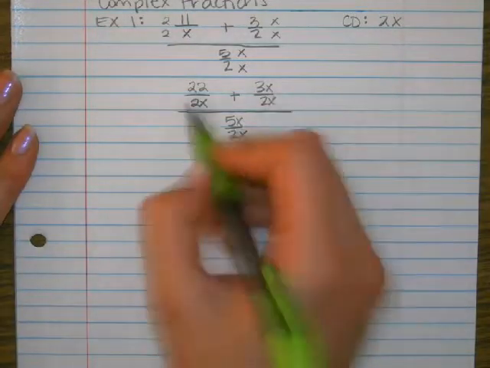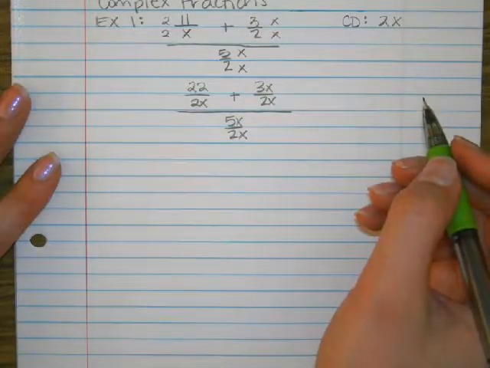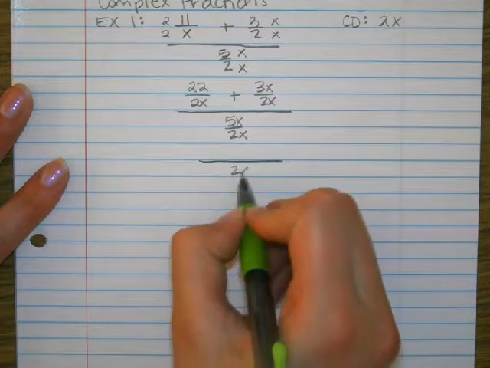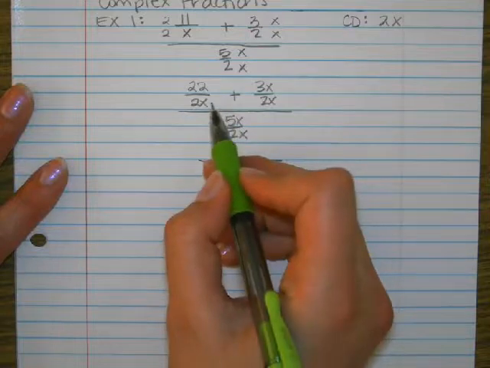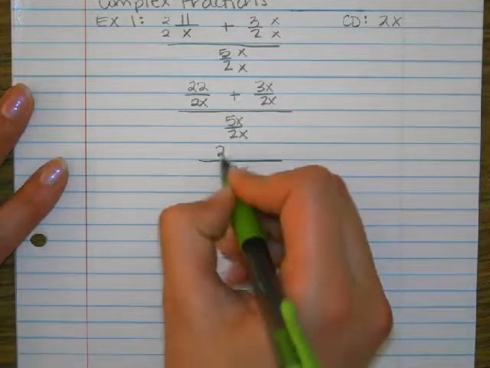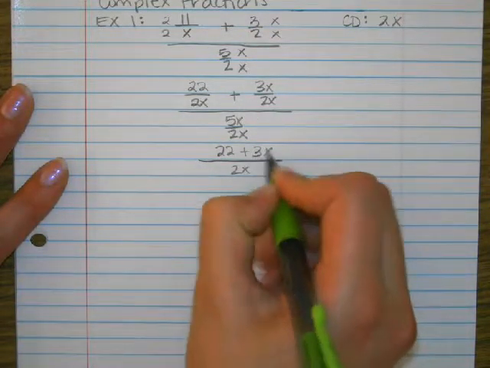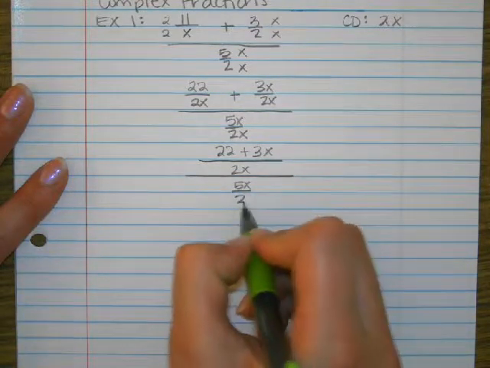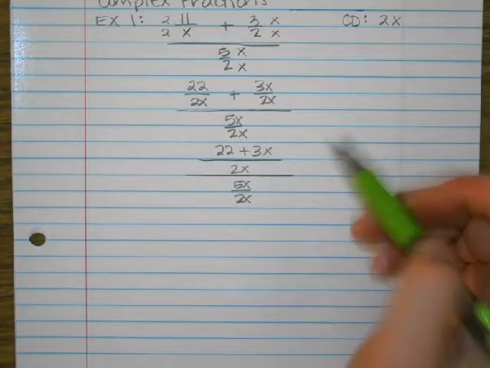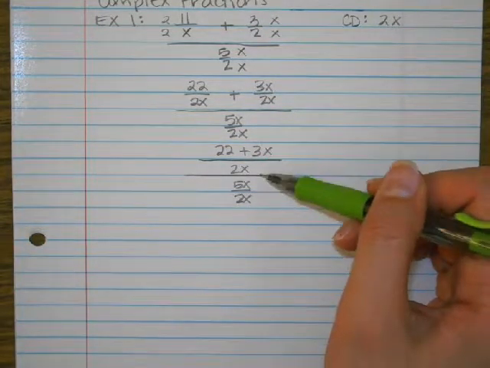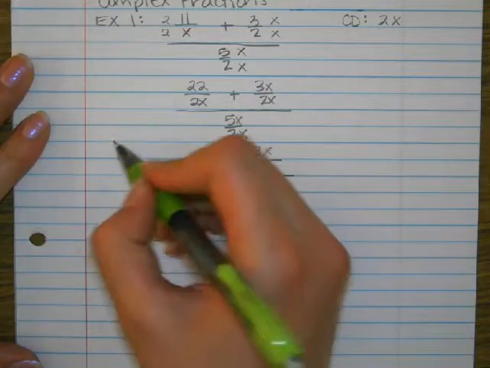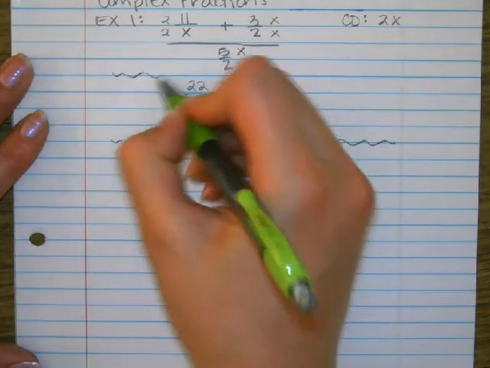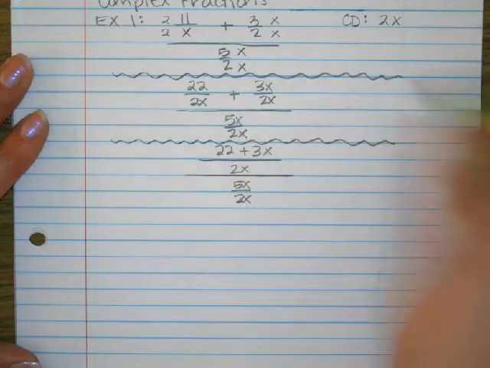I'm going to go ahead and combine my top two fractions into one because I'm adding. So on the top, I have a denominator of 2x, and then I'm going to have 22 plus 3x, and those are not like terms, so I'm just going to write it like that. So now I have one fraction divided by another fraction. Go ahead and divide up my steps here.